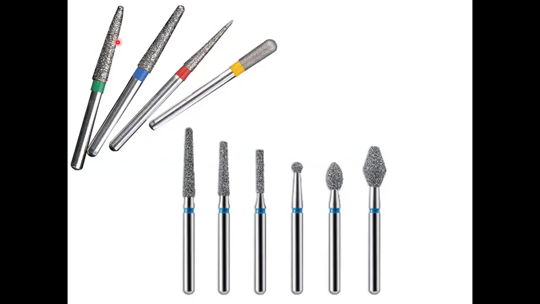When you see the pictures, you can see the variation of coarseness of your diamond points, located in a green banded bar. When you see blue, it is less. When you see the red banded one, it is a little less still.